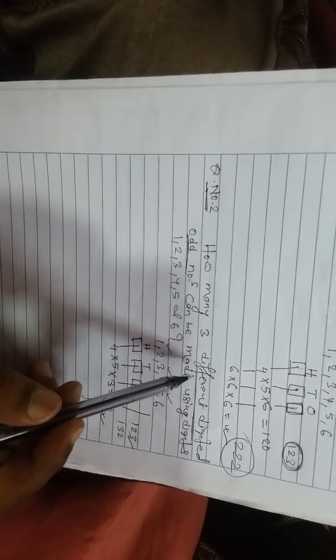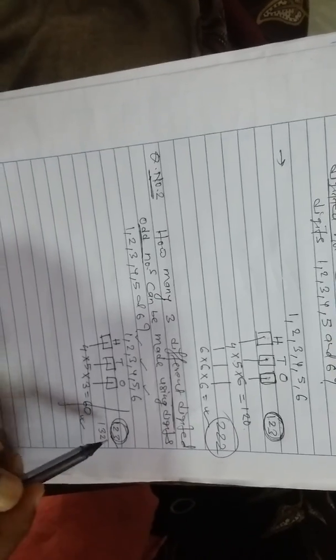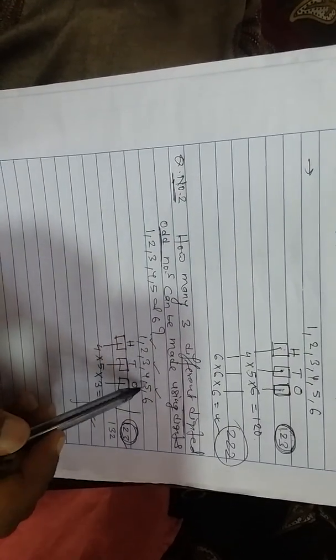Once again I am going to deal from the beginning. The question has told you to make 3 digited odd numbers by using digits 1, 2, 3, 4, 5 and 6. Actually the given digits are 1, 2, 3, 4, 5 and 6.